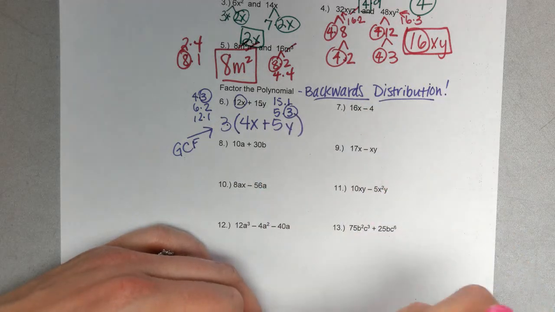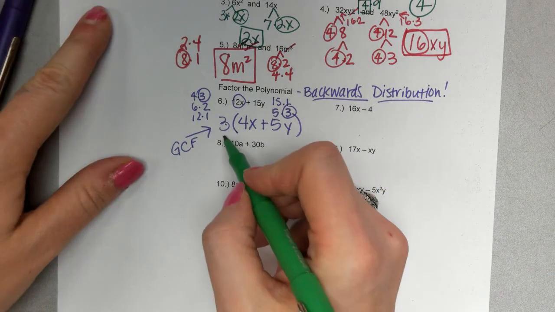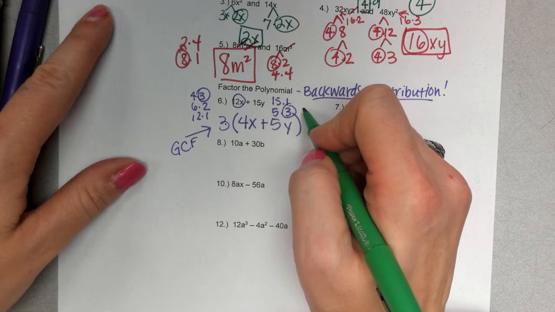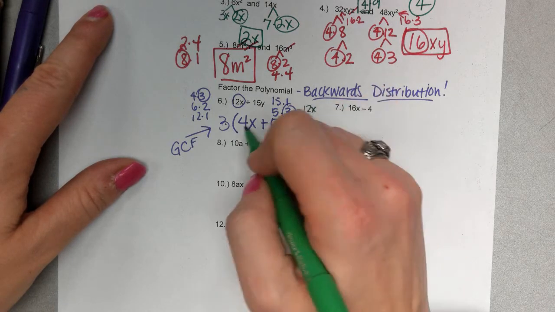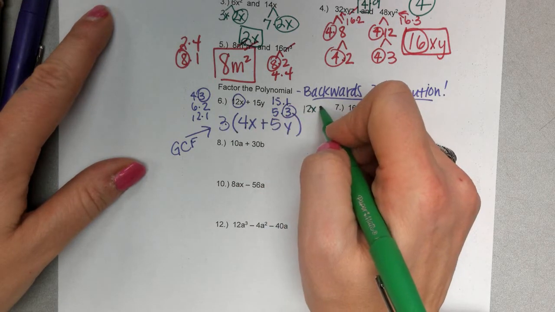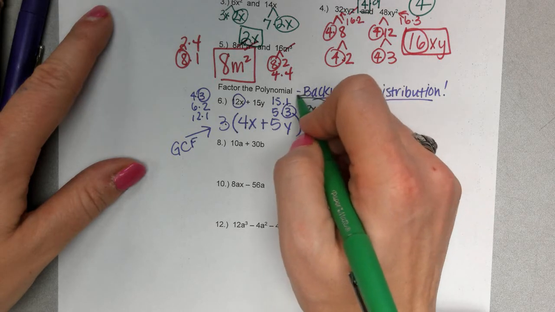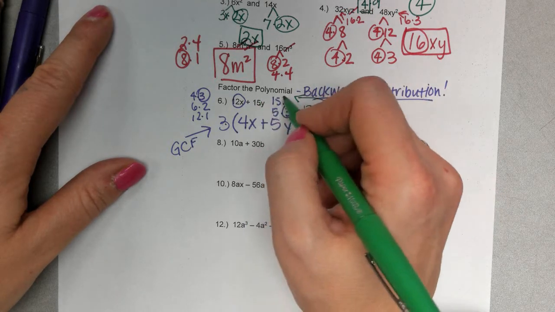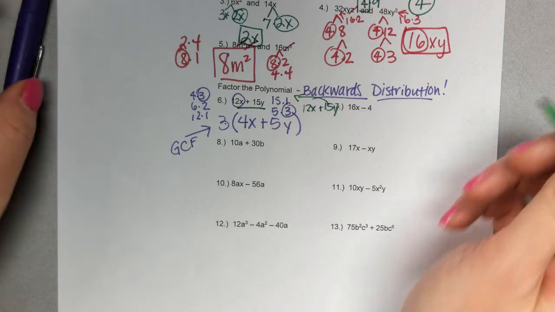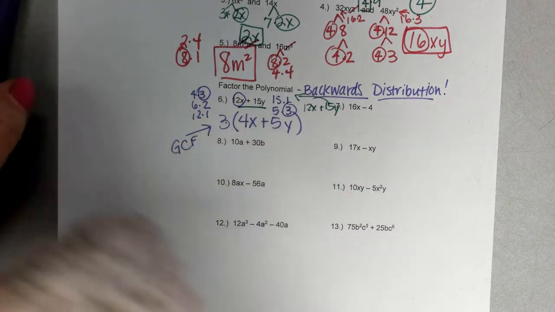Now we could check this by distributing. 3 times 4x is going to give you 12x. 3 times 5y is 15y. Is that what our original was? Yes, it checks out. See here? Okay, let's go on to, let's just do the evens for time.